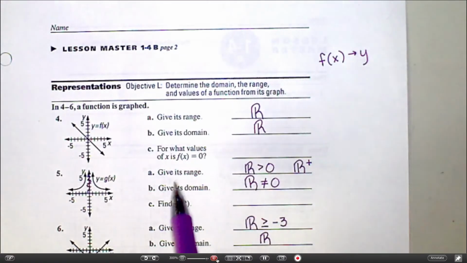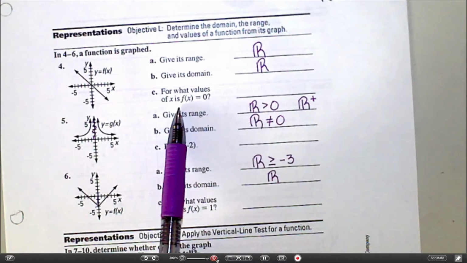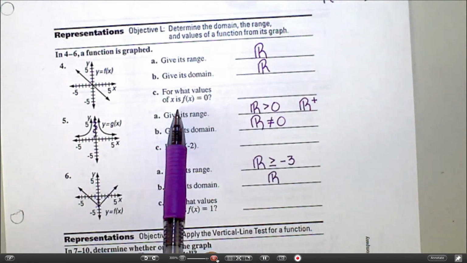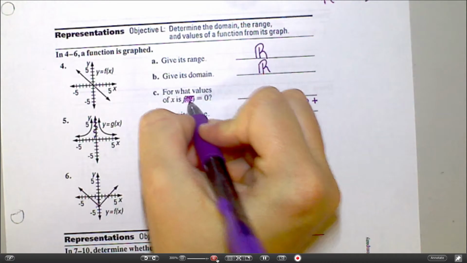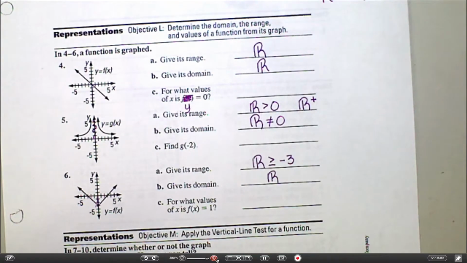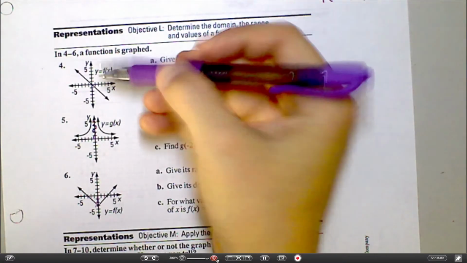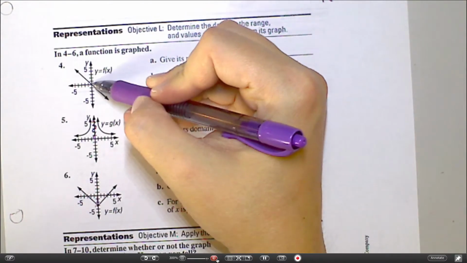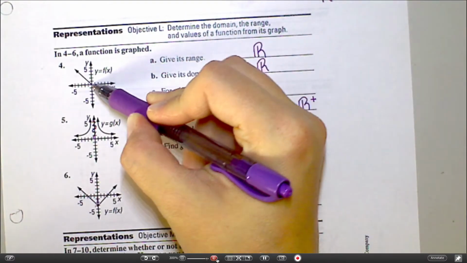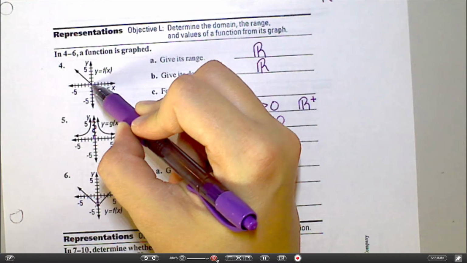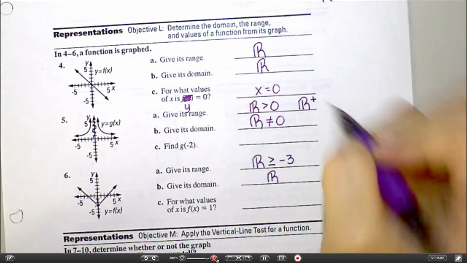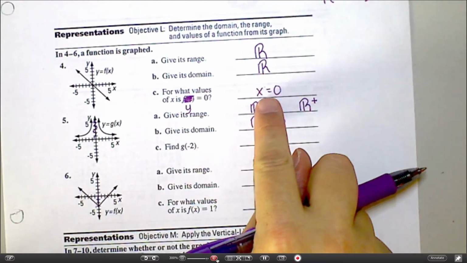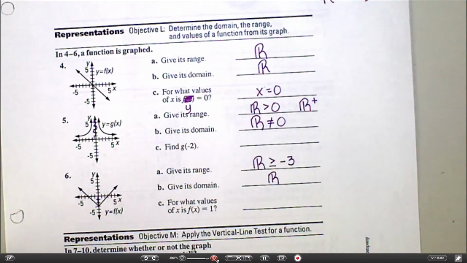So here, when this says for what values of x is f of x equal to 0, that's really saying for what values of x is y equal to 0. Well, if I look on this graph, here's where y is equal to 0. What's x equal to right at that point? 0, yeah. So it's when x equals 0. And so what you're really saying here is that when x equals 0, y equals 0. Okay?